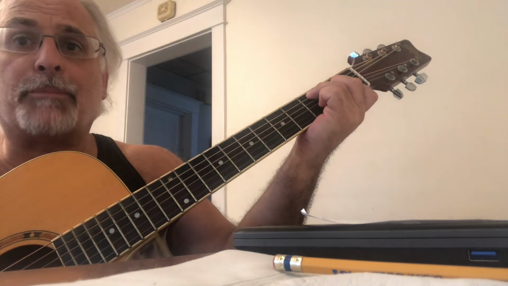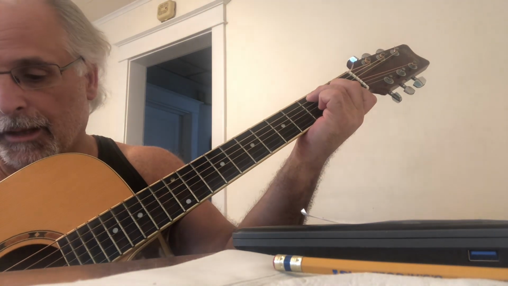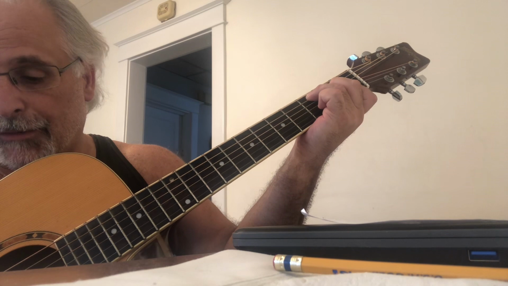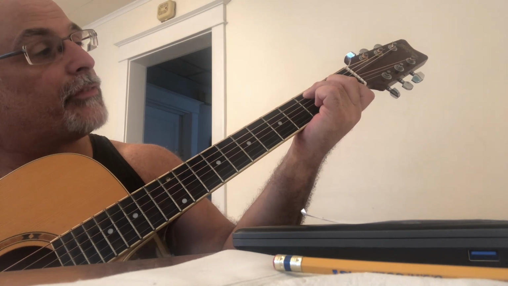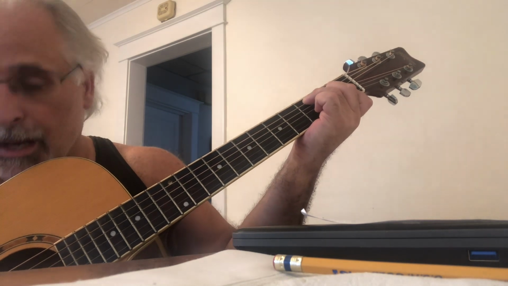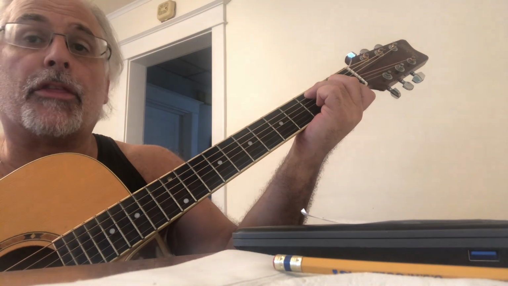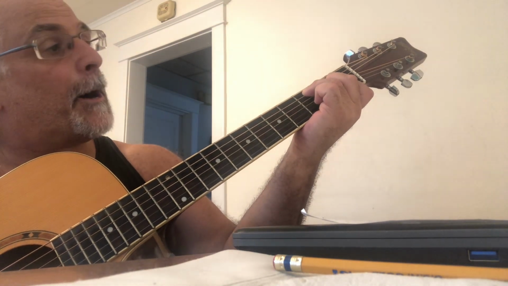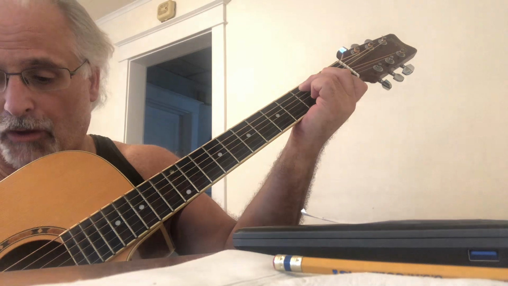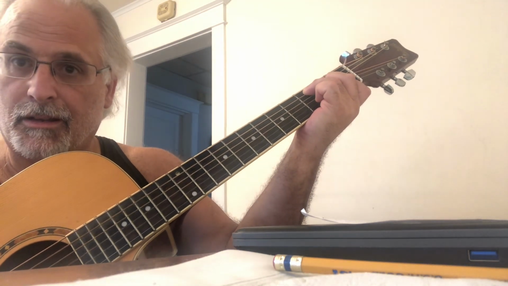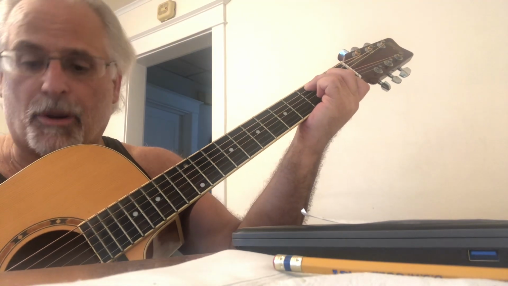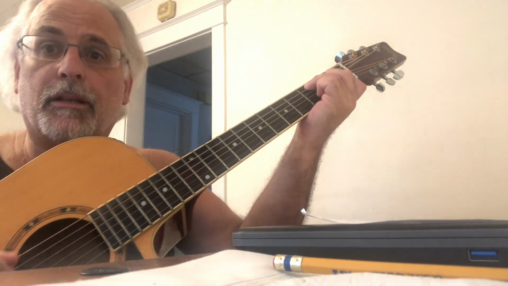So for the C augmented chord, put your third finger on the 5th string, 3rd fret, your second finger on the 4th string, 2nd fret, and with your first finger, bar the 3rd and 2nd strings on the 1st fret. You can arpeggiate that, or just strum it, finger pick it.